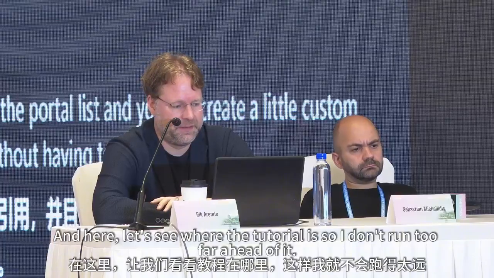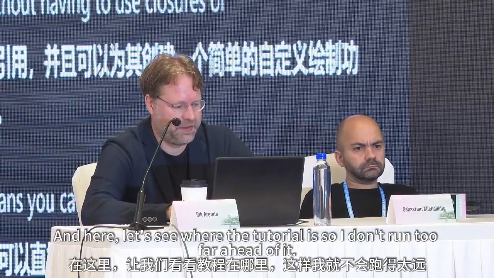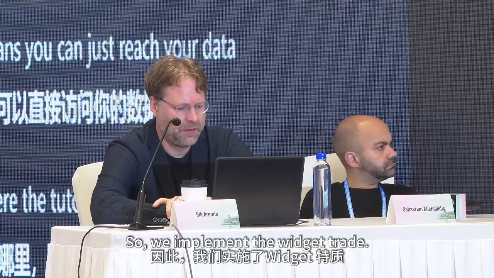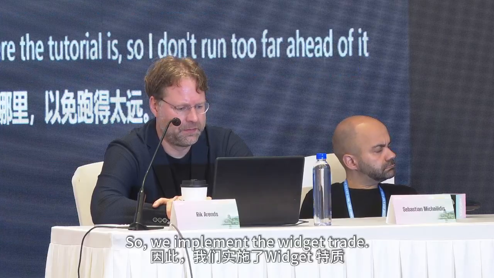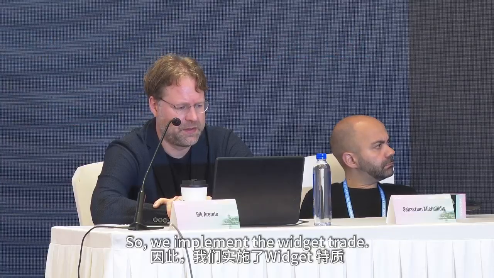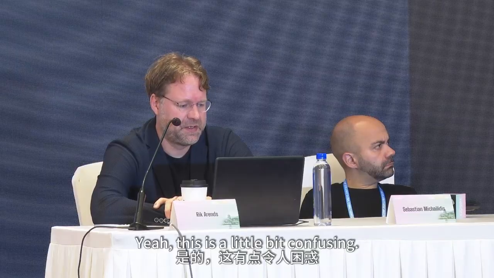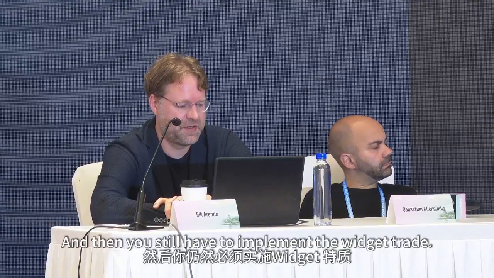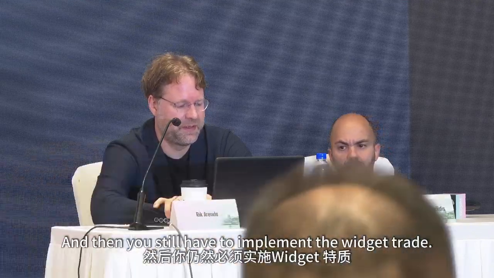And here, let's see where the tutorial is so I don't run too far ahead of it. Yeah, so we implement the widget trait. This is a little bit confusing. We have called it derive widget, and then you still have to implement the widget trait.